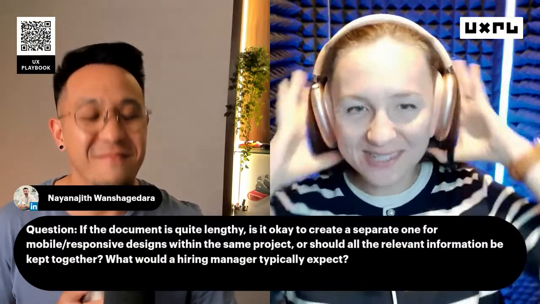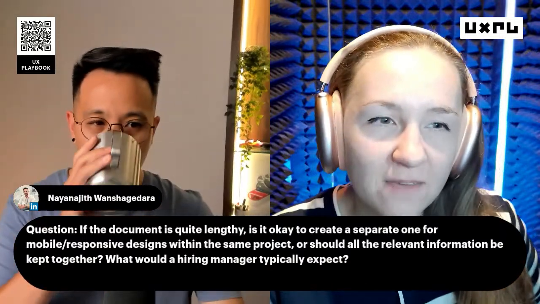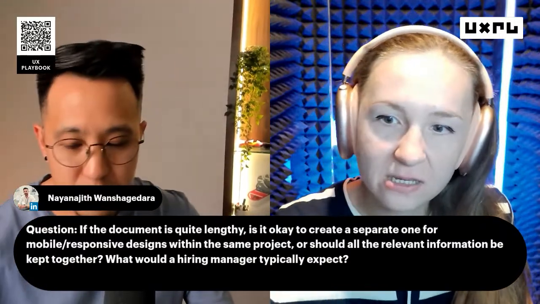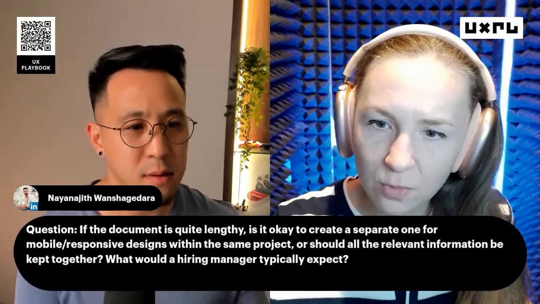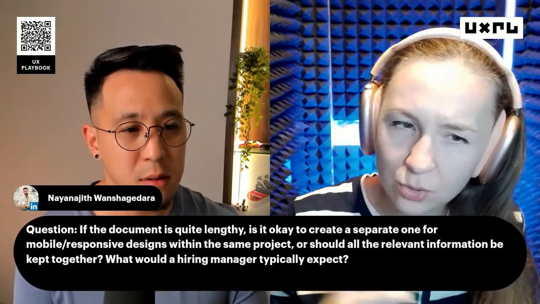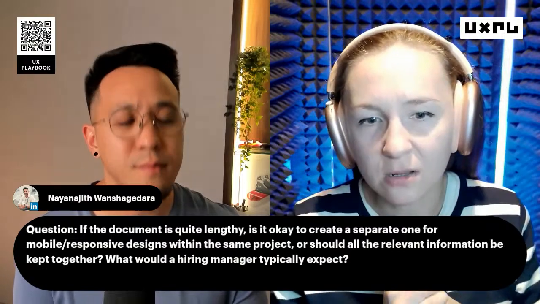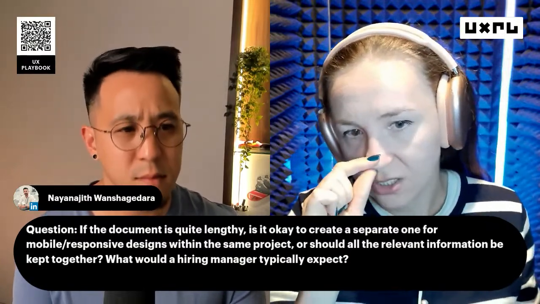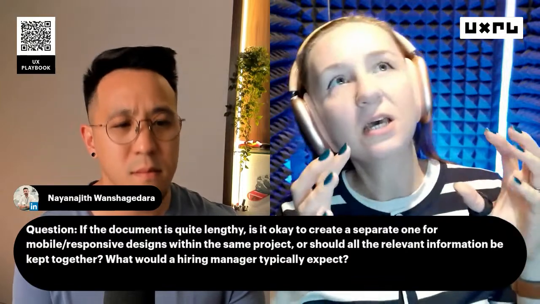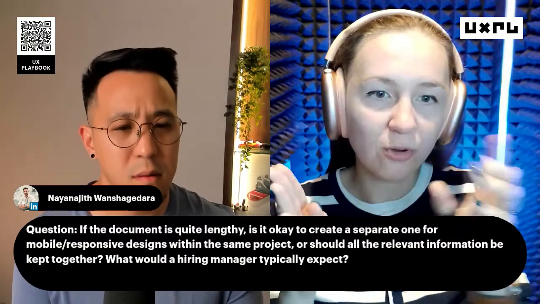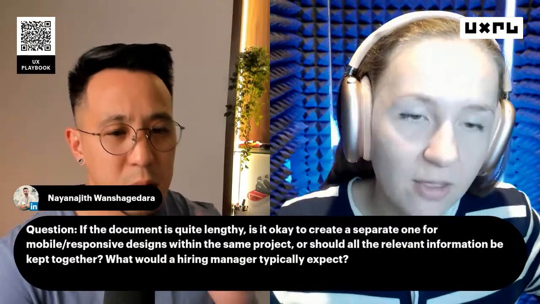We want to make stories, framing. But I think if we rephrase this, if my case study is quite lengthy, is it okay to create separate ones for mobile responsive design within the same project, or should the relevant information be kept together? I still see a few puzzles here, a few questions. So relevant information, again, I think we partly covered today, but structure. Make sure you follow the structure. How much detail you inject there, that's the question, right?